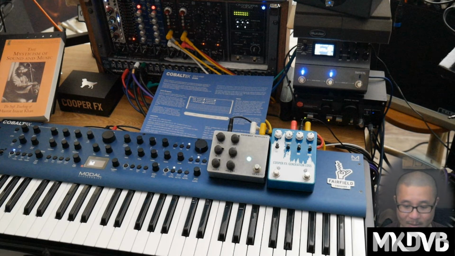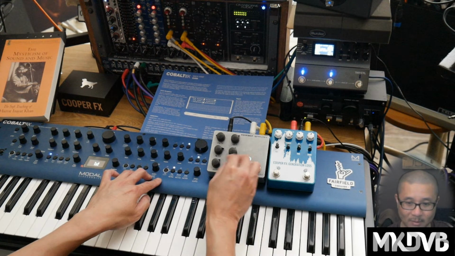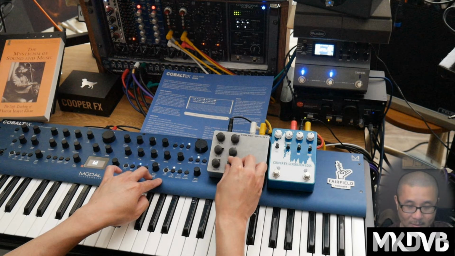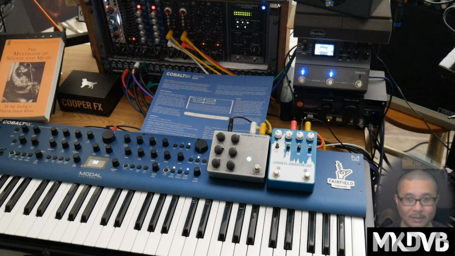So now you can hear the line noise is a lot better. Yeah, you just kind of have to mess with the gain settings a little bit, and that usually takes care of it.